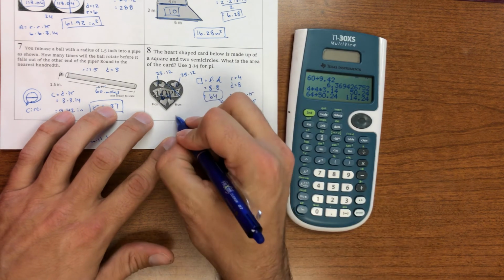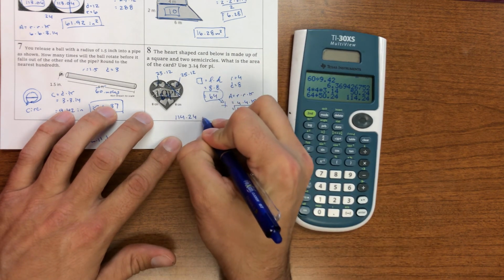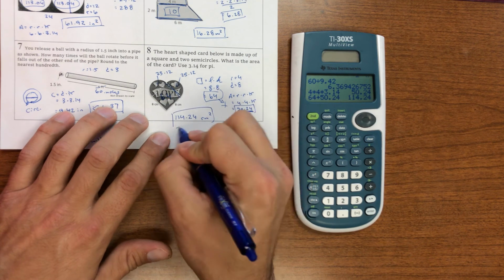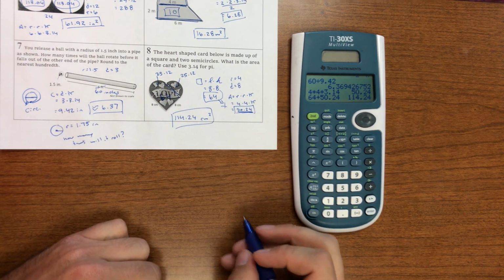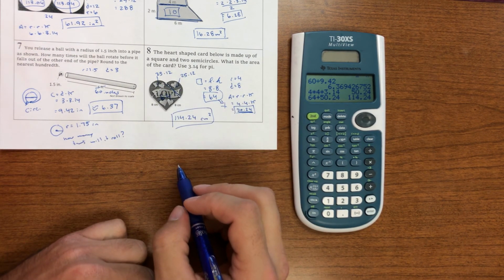So 114.24 centimeters squared should be your answer. Those half circles messed up a couple of you.